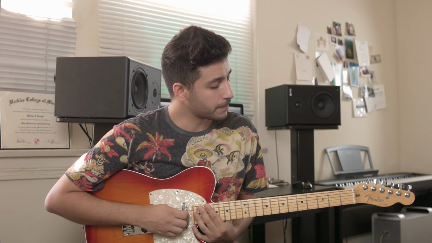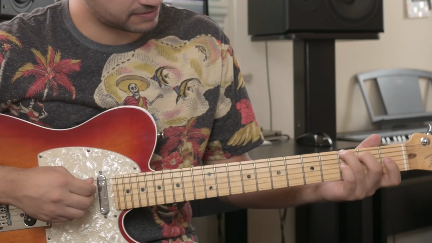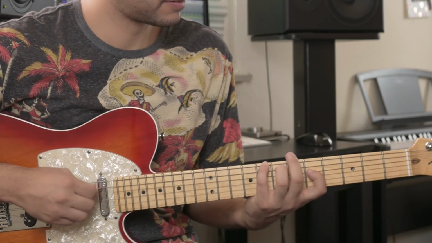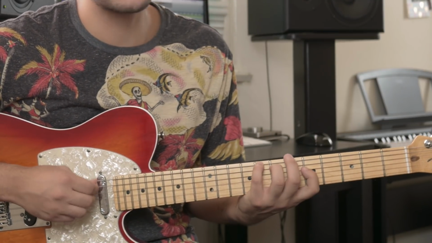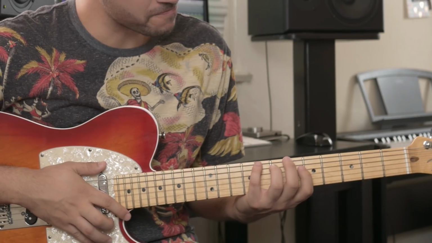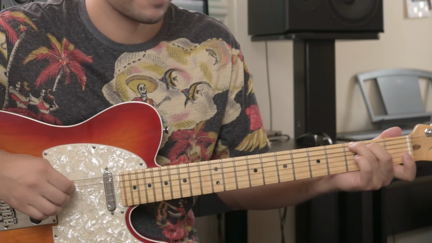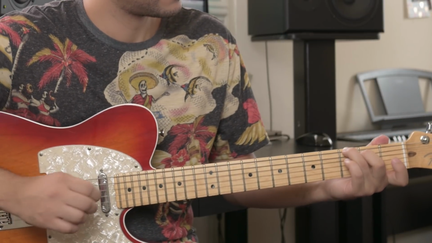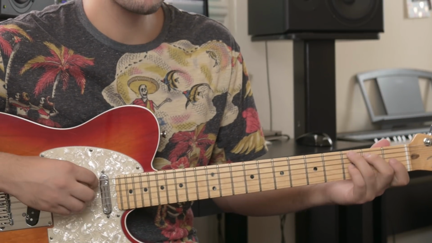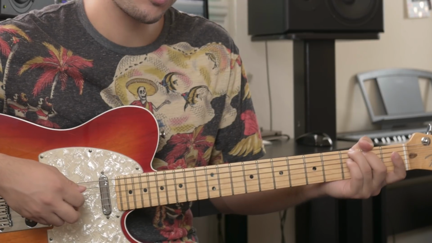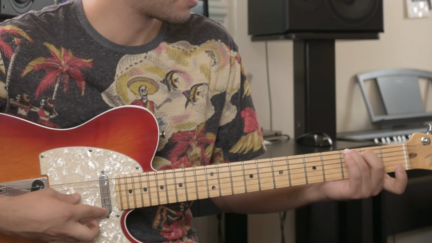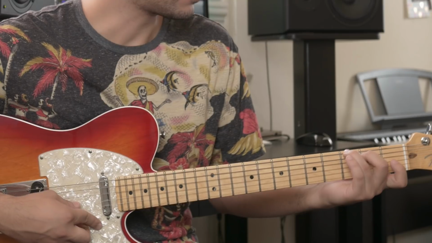So now, if I just play that, that's definitely not voice leading that we're trying to achieve. So let's see, if we start right here, and let's say that we want to use the 6th, the 5th, and the 4th string, and we don't want to move. We want to move the least possible amount of frets to go to the C. This is how you do it.